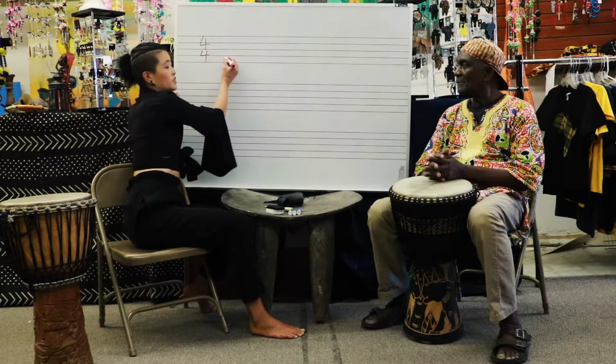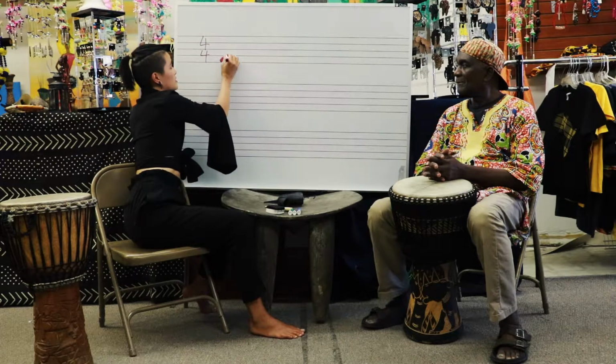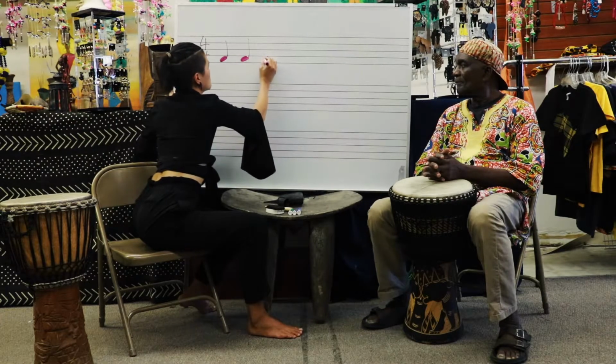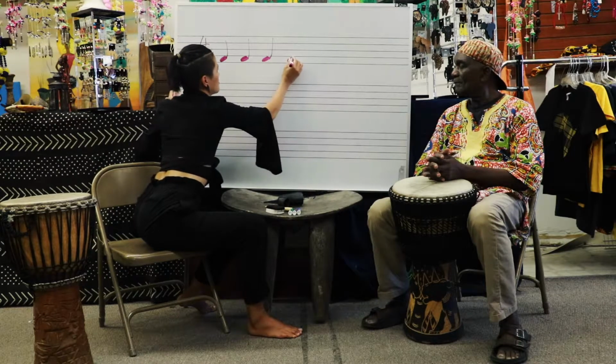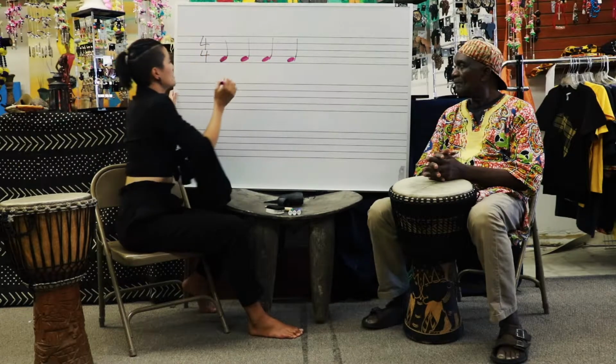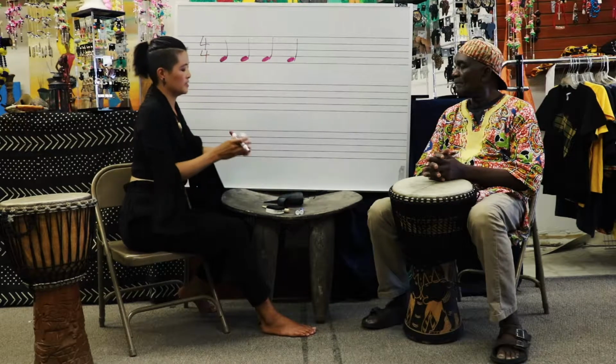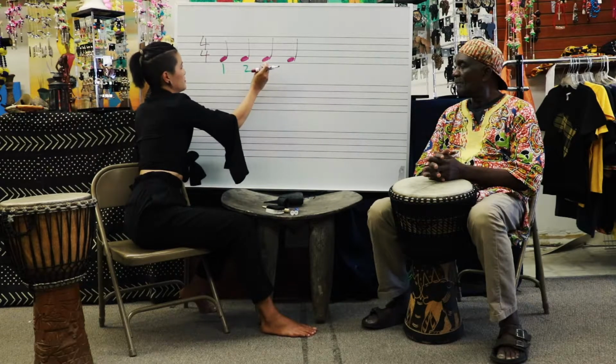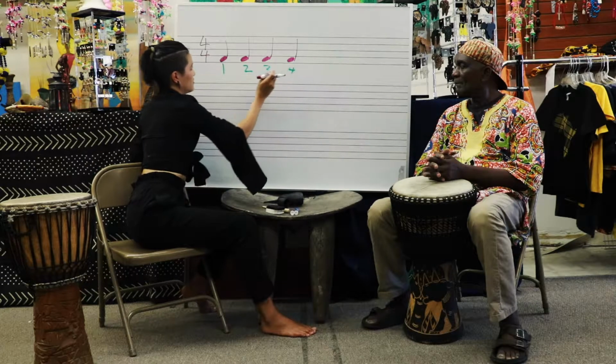So this is what those quarter notes look like. So you would see the beats just going by as 1, 2, 3, 4.